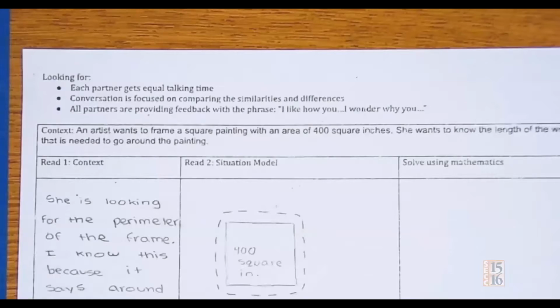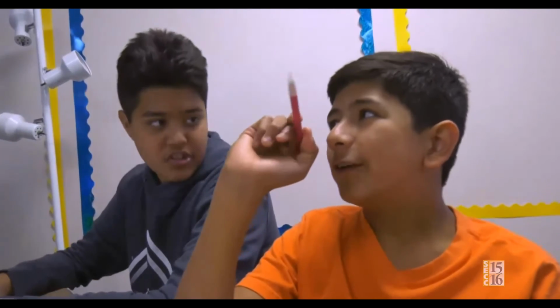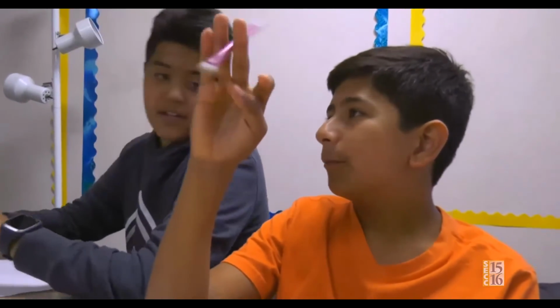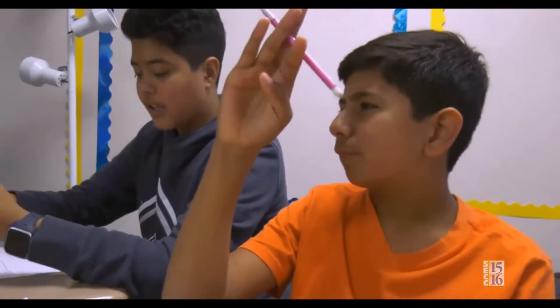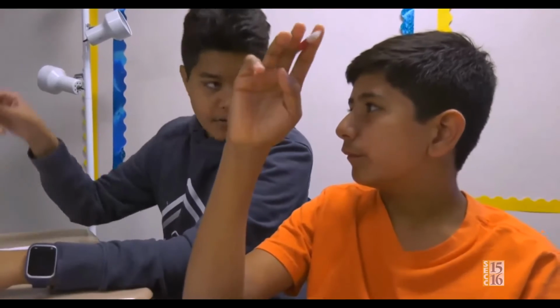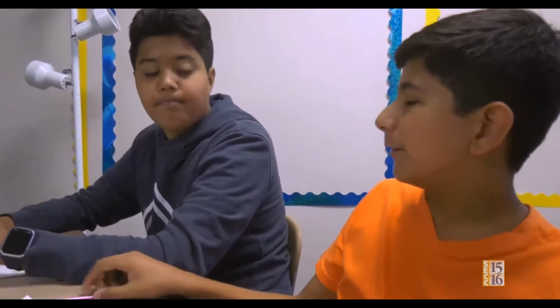Why would it be perimeter versus area? Great question. Let's have a discussion with your partner. You got 30 seconds. Go. We already know the area, which is 400, and then perimeter is unknown, and the perimeter is basically the width around the square. Yeah, because like a fence is perimeter around the grass area.